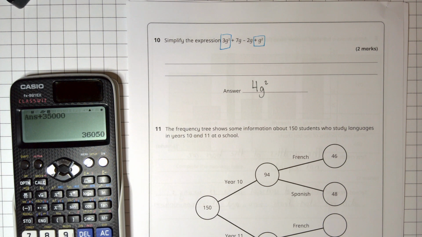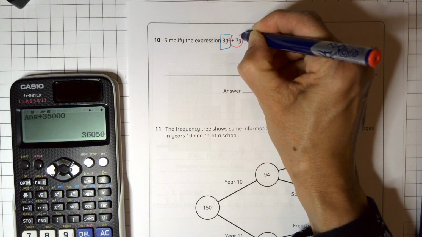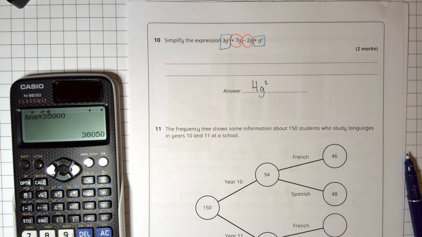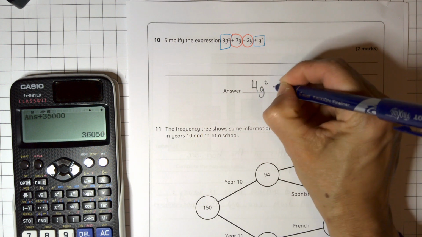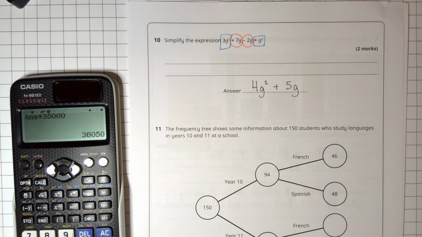And then here we have plus 7g, take away 2g. So 7 take away 2 is 5. So for that bit, we're going to end up with 5 lots of g. Okay, so that's our simplified term. 1 mark for each of the terms being correct.